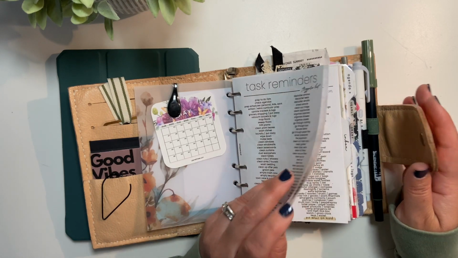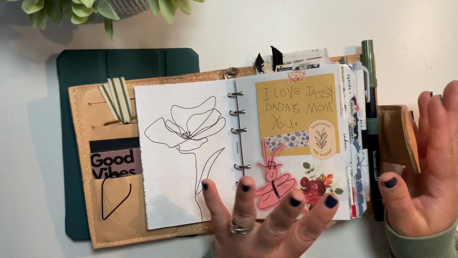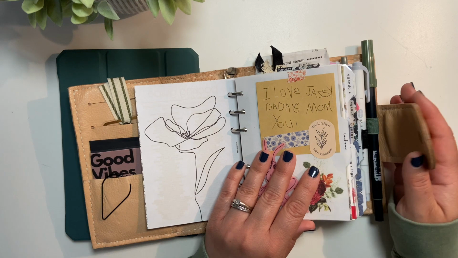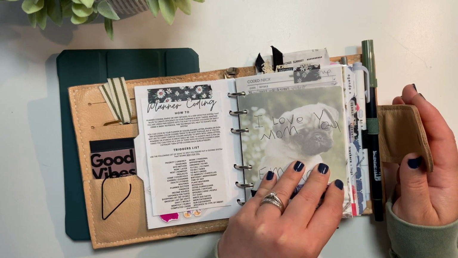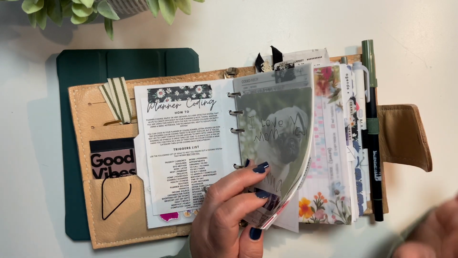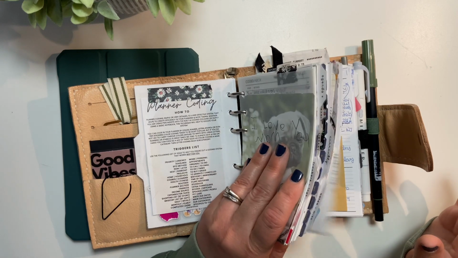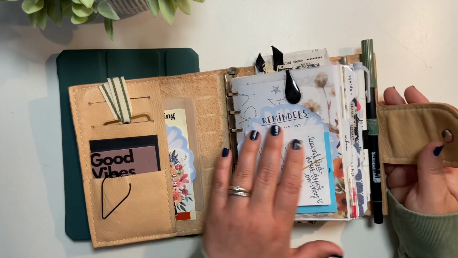I love the sweet little notes that my daughter writes me that I can put in here. I love using all of my favorite stationery products like sticky notes and page tabs, inserts, pens, highlighters, all of that fun stuff. And I just love so much having an actual paper planning system, and I always have for a very long time.